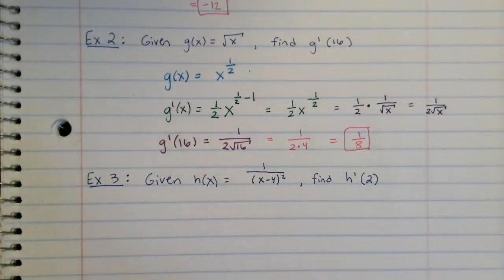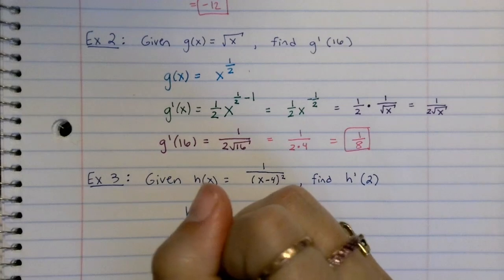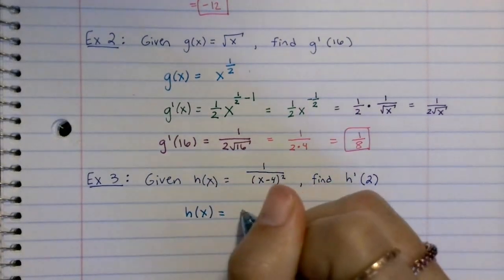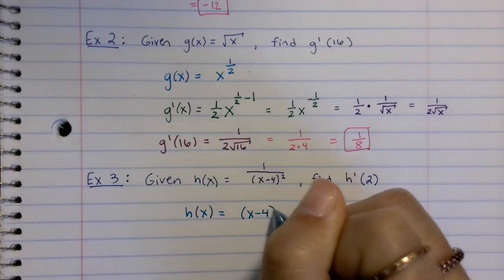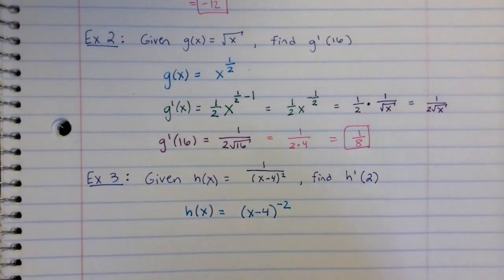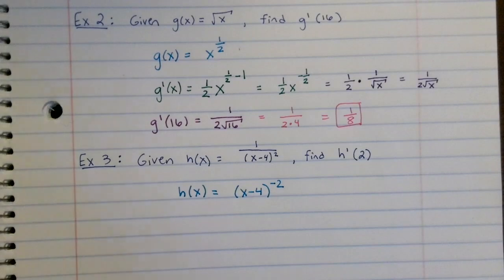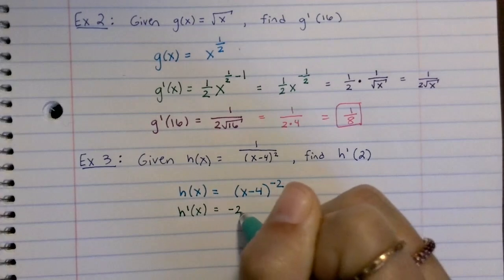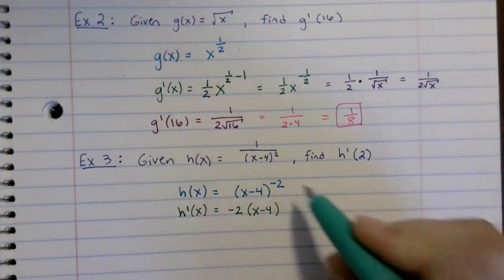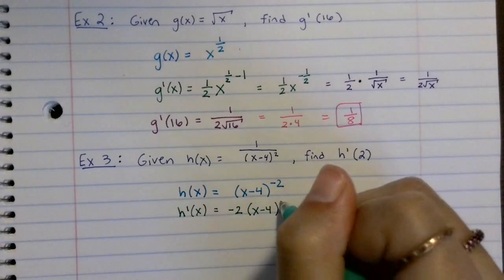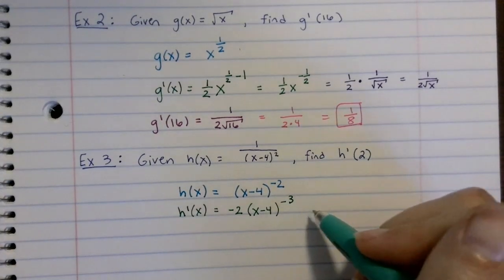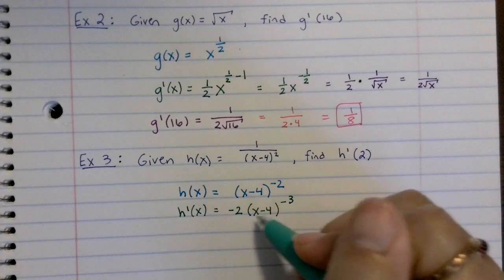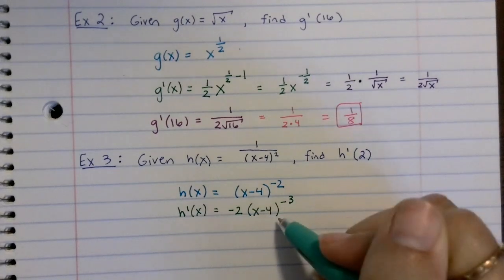And for this rational function, we're going to do the same thing, where we start by rewriting this with just a power. So this would be the same thing as x minus 4 to the negative 2. And now we can use the power rule. h prime of x, I bring my power down in front, that's negative 2. And then if I reduce negative 2 by 1, negative 2 minus 1 becomes negative 3. So the chain rule says that now we would need to multiply by the derivative of this function x minus 4. The derivative of that is just 1.